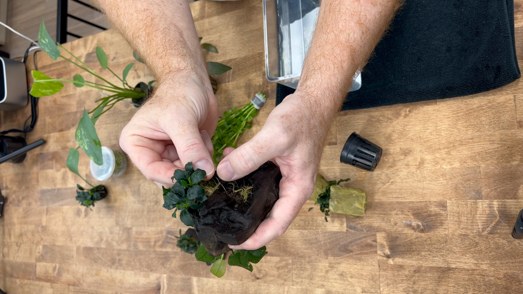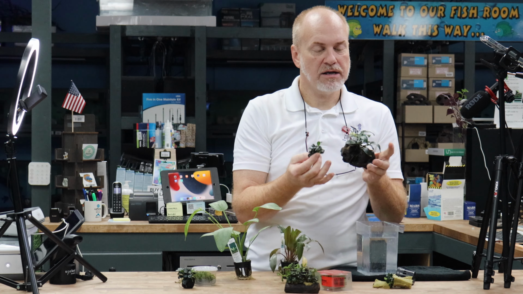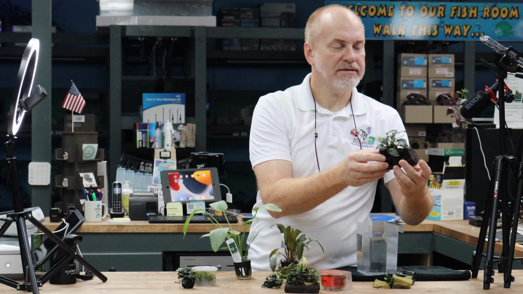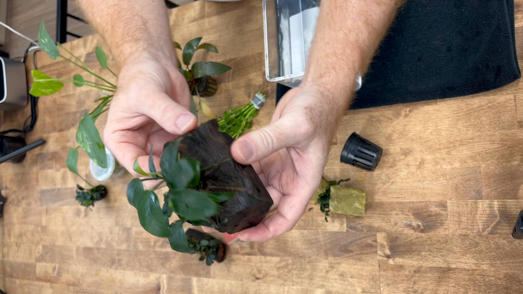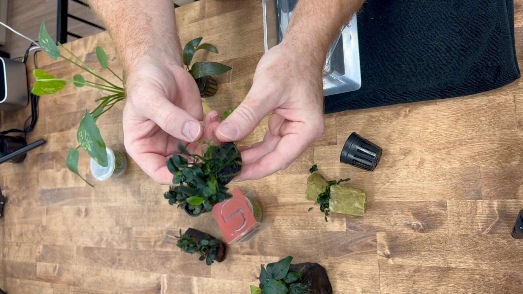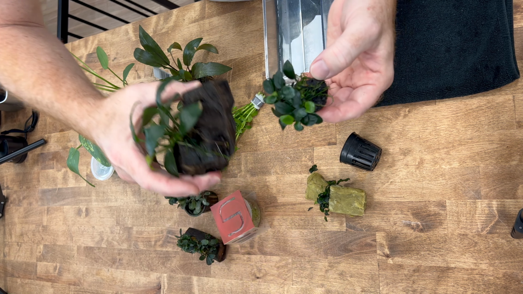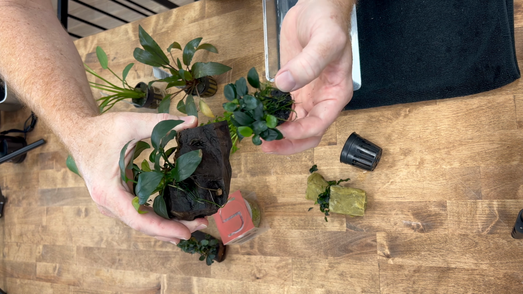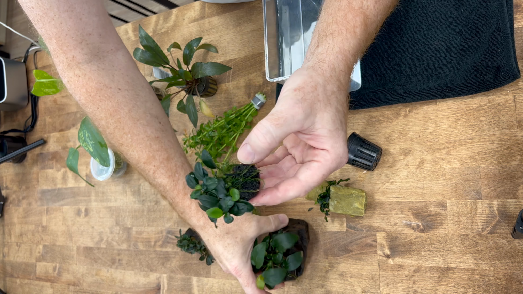So you always want to orient the Anubias this way. The other way that Anubias are sold is already attached to a piece of wood like this, or to a piece of lava rock like this. And what's nice with these, you can actually kind of wiggle it and set it into the substrate, and it's going to be fine. The same thing with these.